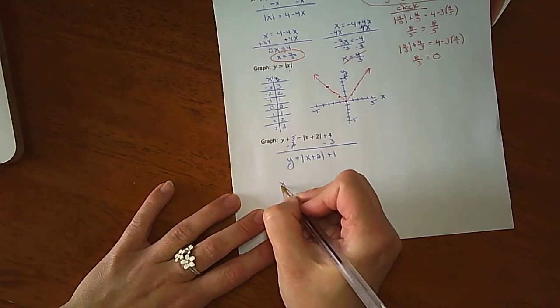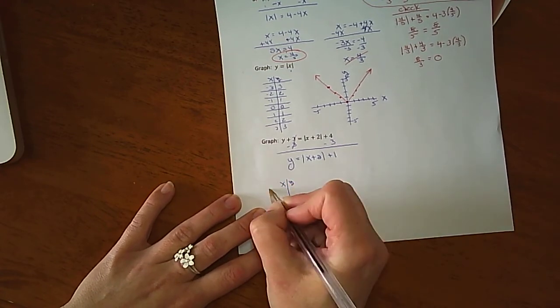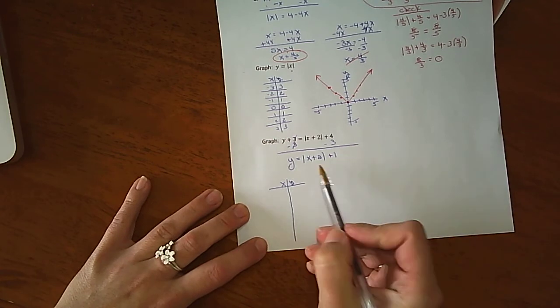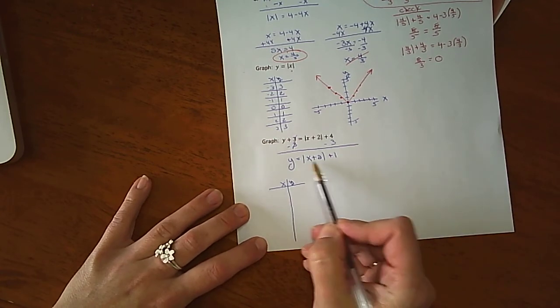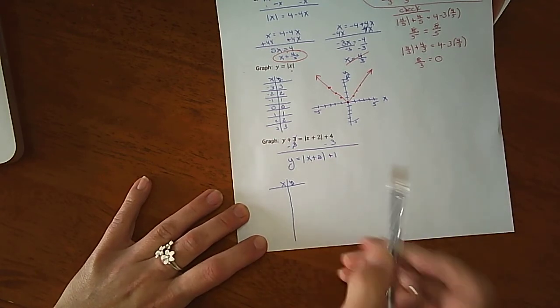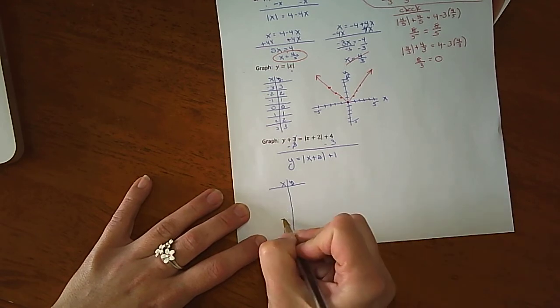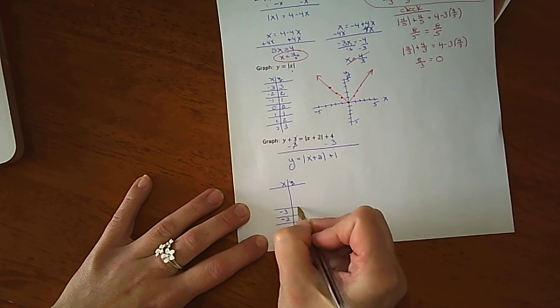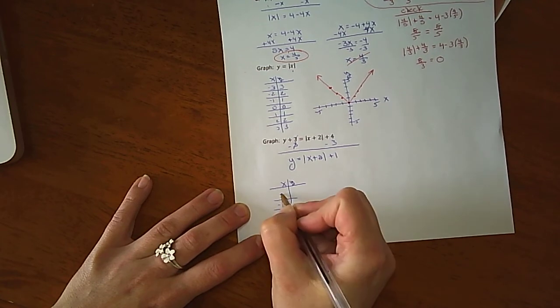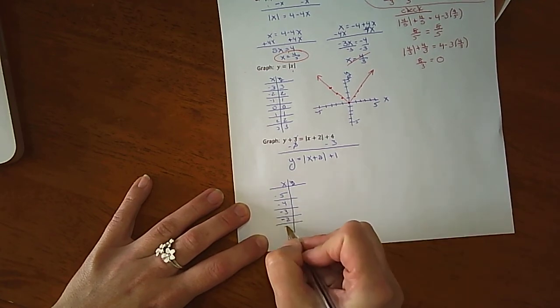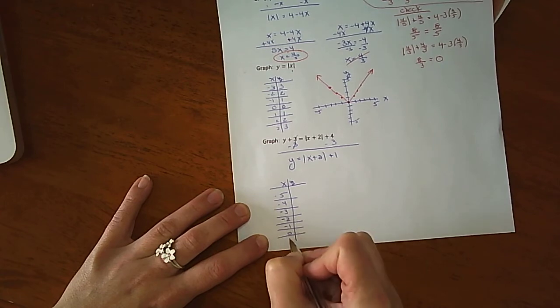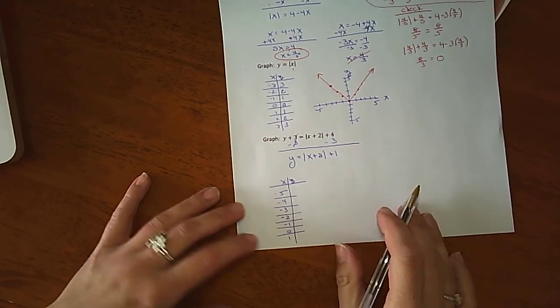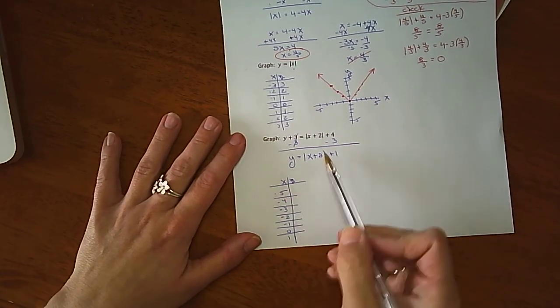You could do it once again with an XY chart. What I do is I always go back to the absolute value. What would make him 0? Negative 2 would. So that's what I'm putting in the middle of my graph. Then I'm going to do a couple numbers before -2 and a couple numbers after: -1, 0, 1. You can keep going if you want. Then I'm going to plug in.